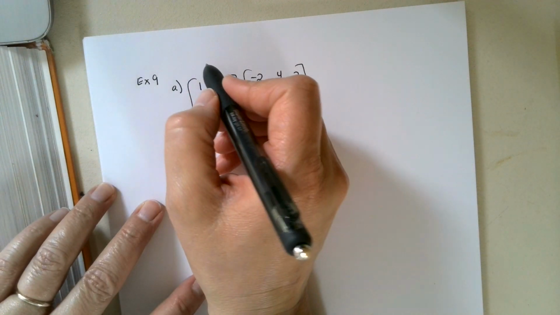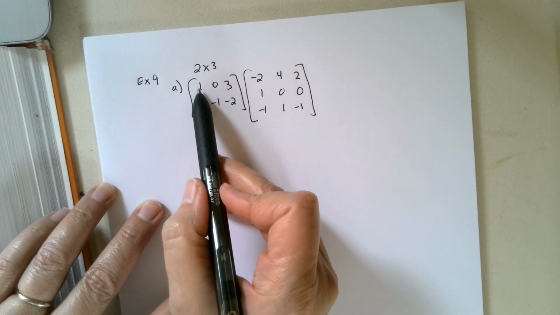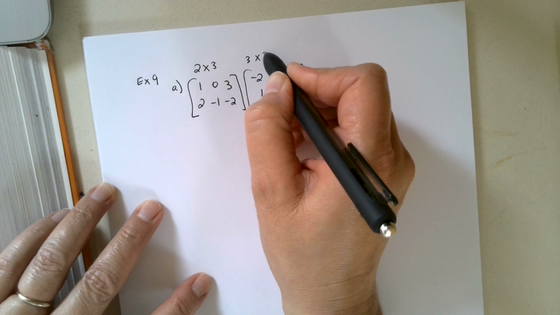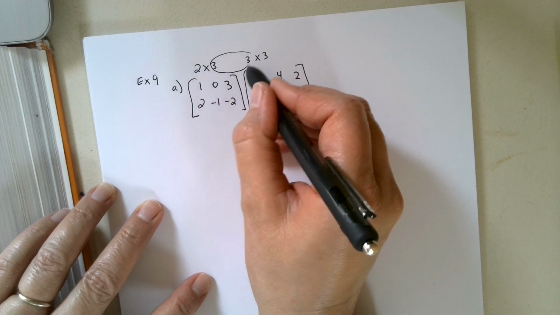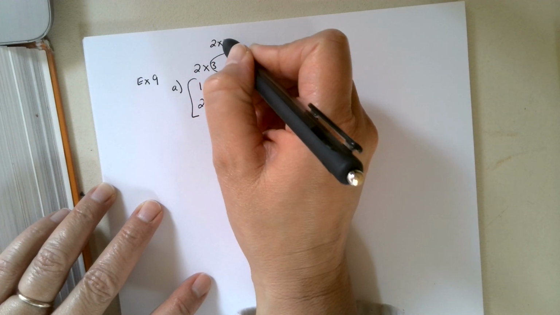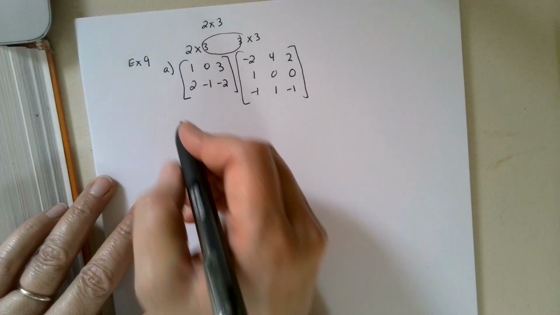So the first thing I want to do is check my dimensions. My first matrix has 2 rows and 3 columns. My second matrix has 3 rows and 3 columns. So I will be able to multiply these together, and my answer should be a 2 by 3. So this is kind of an interesting one to do.